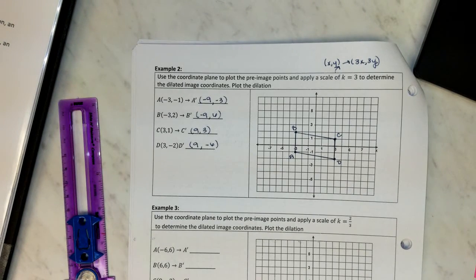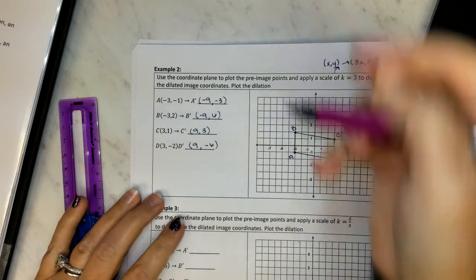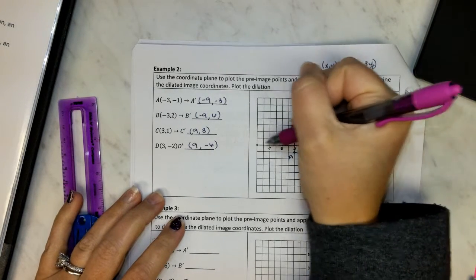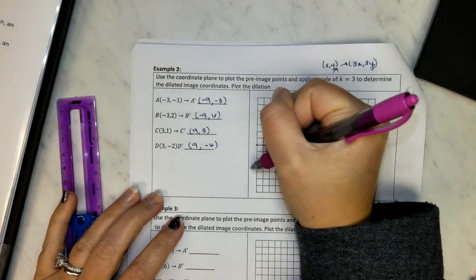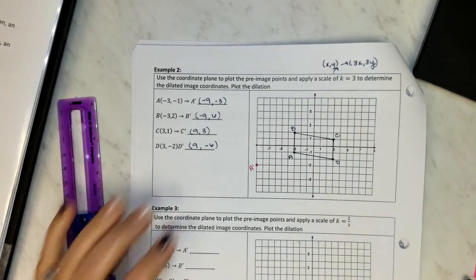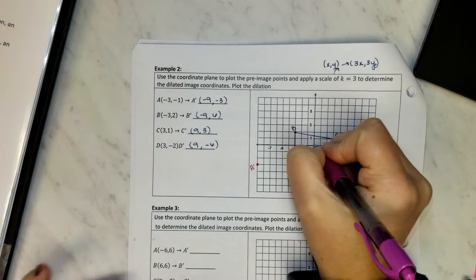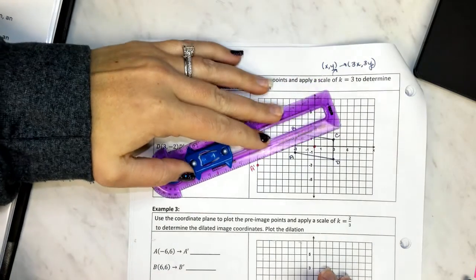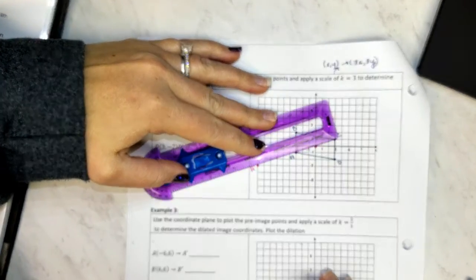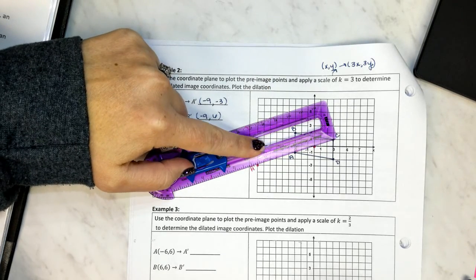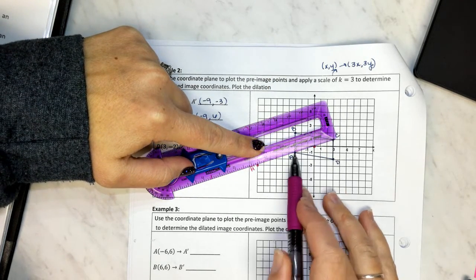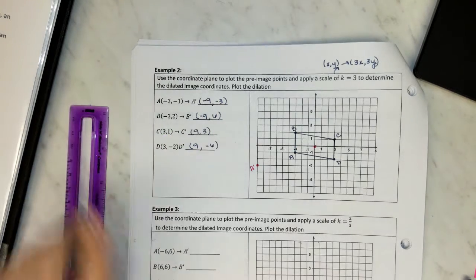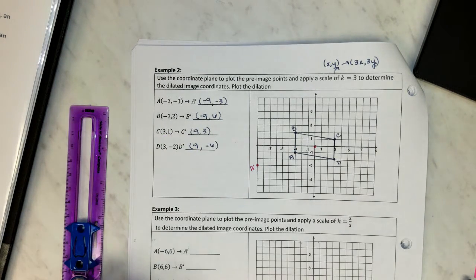Now, we're going to go ahead and plot these. Negative 9, negative 3 is here. Here's your A prime. Now, a really good way to make sure that that's in the right spot is its dilation from the origin. So make sure all 3 of those are collinear. Make sure you could connect the origin, A, and A prime all in a point. I'm not going to draw it in, but I just want you to see that.